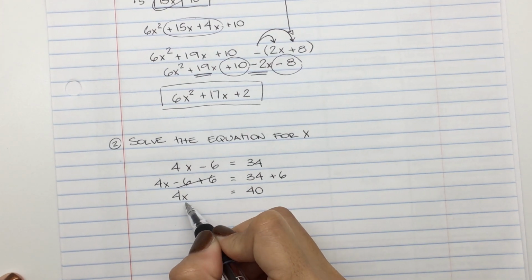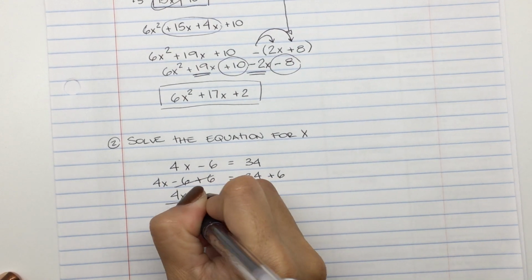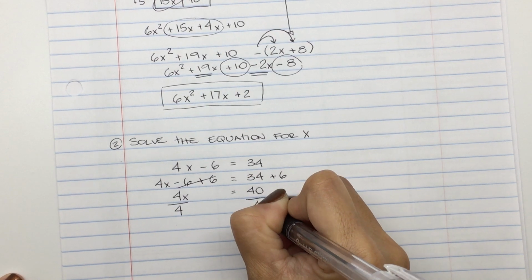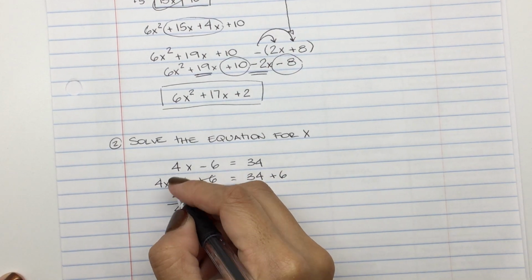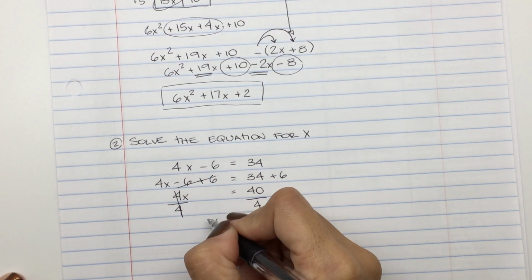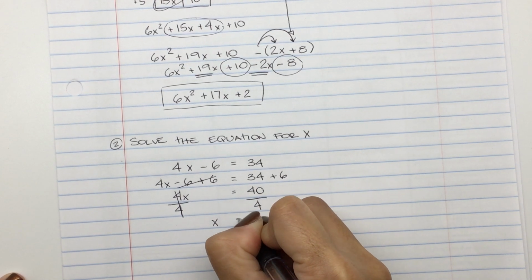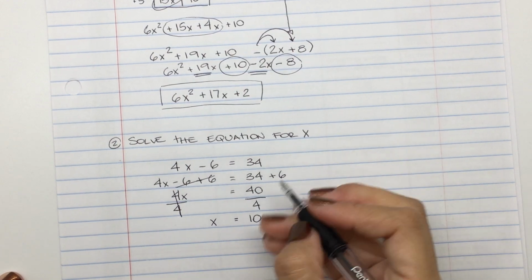We know 4 is multiplying x. The opposite of multiplication is division, and what happens to the left of the equal happens to the right. 4 over 4 equals 1, does not mean 0, equals 1. So we just bring down the x, because remember there is an invisible 1 in front of the x, equals 40 divided by 4 equals 10.